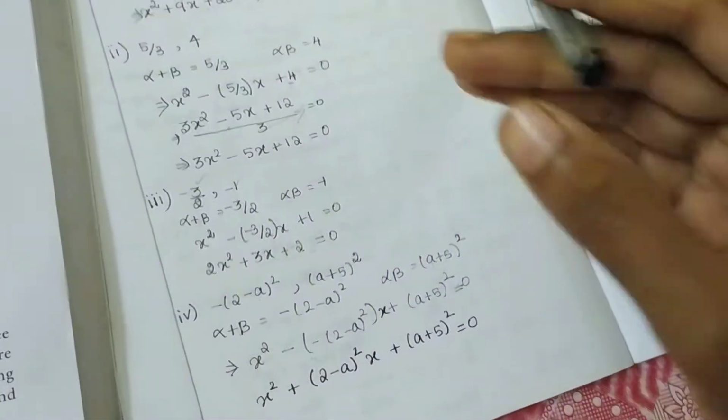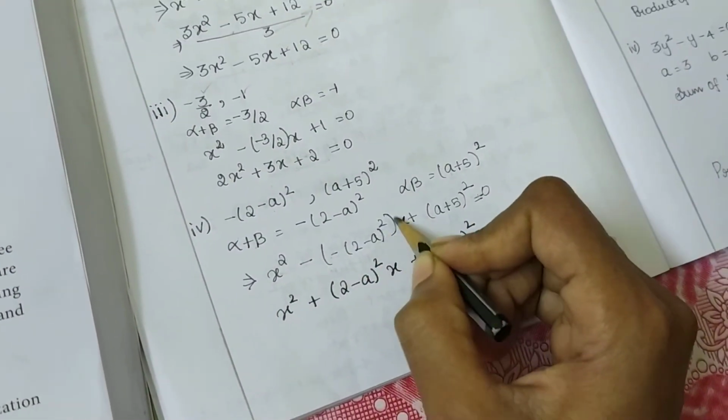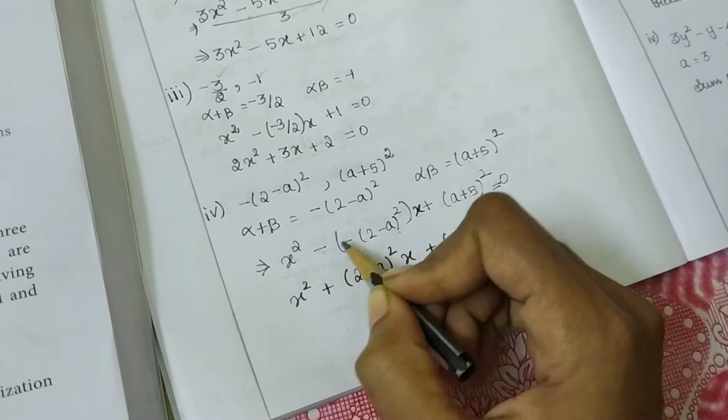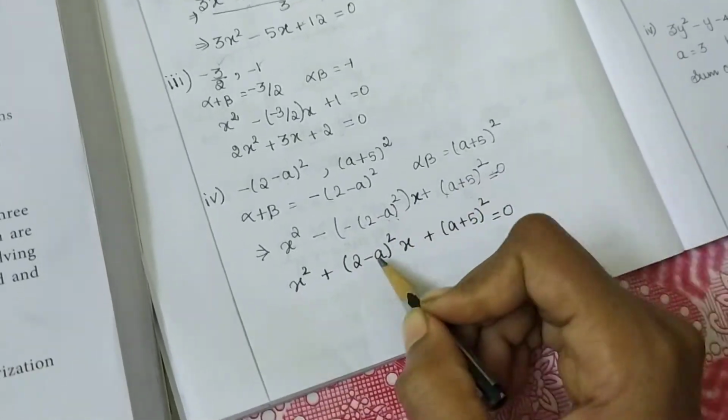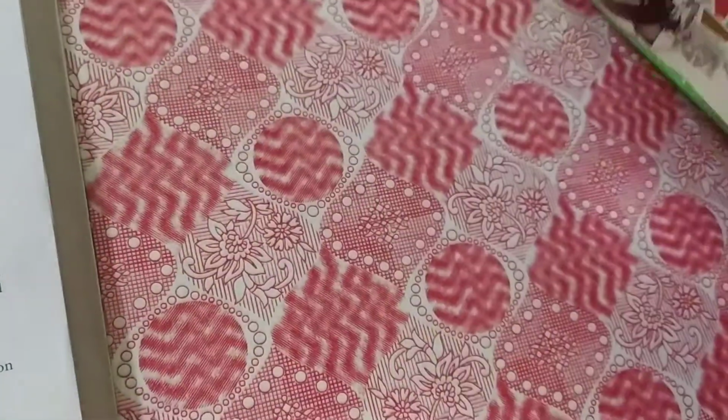So in the examination you will write properly. So x square minus (2 minus a square) into x, so x square minus sum of the elements plus product of the elements equal to 0, right? So that's what I have written in this place. Okay, that's it for this part.